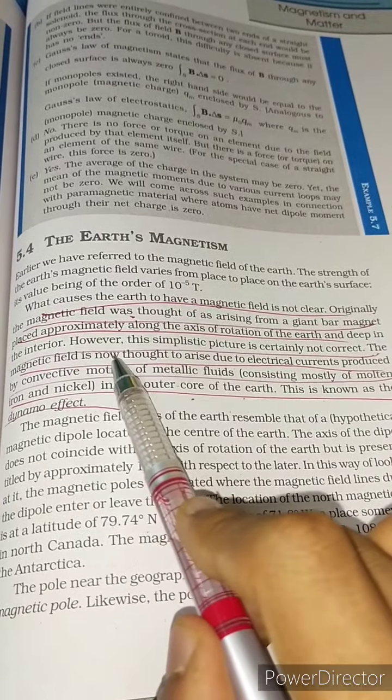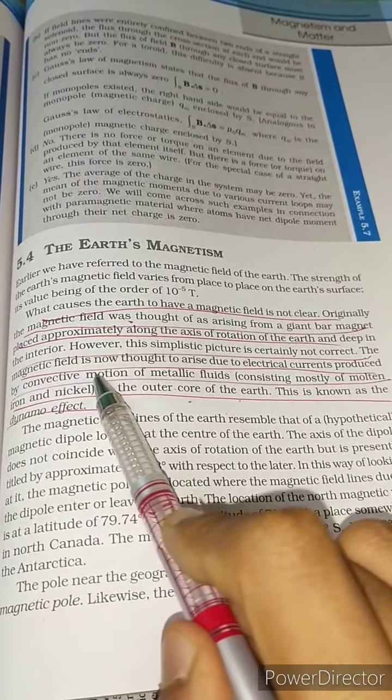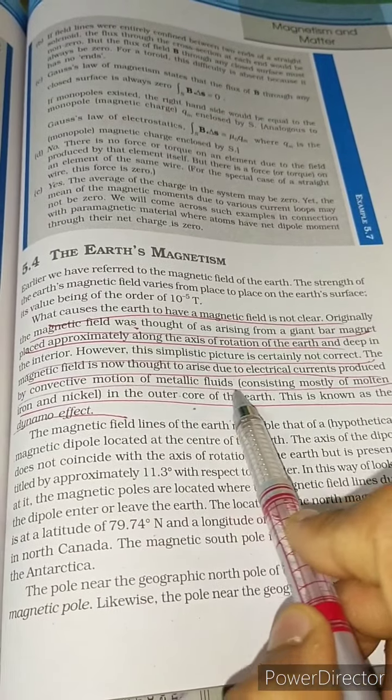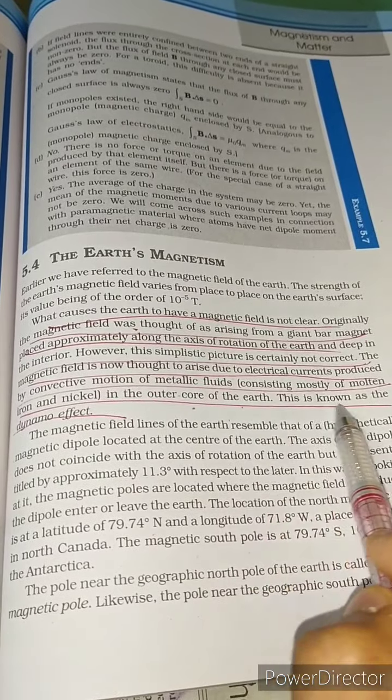The magnetic field is now thought to arise due to electrical current produced by convective motion of metallic fluid consisting mostly of molten iron and nickel in the outer core of the Earth. It is known as the Dynamo Effect.